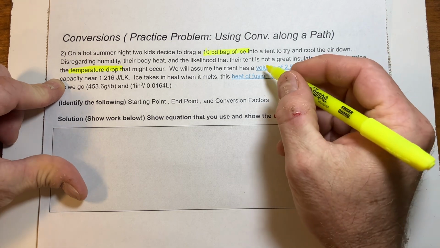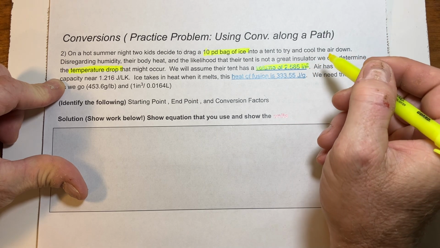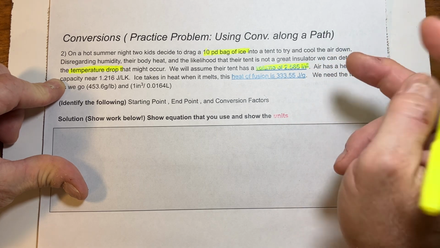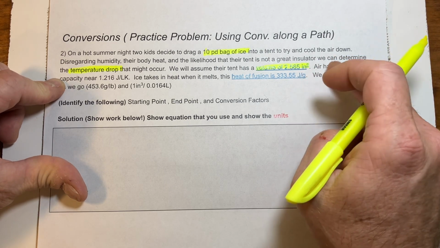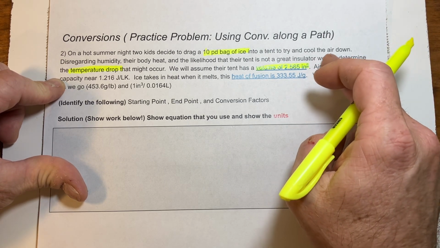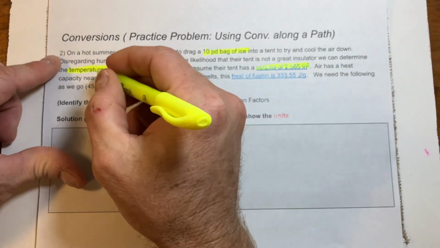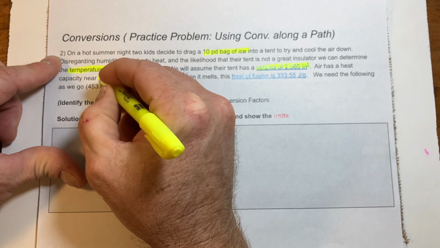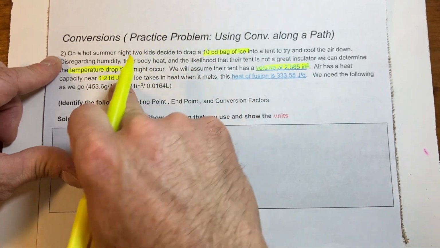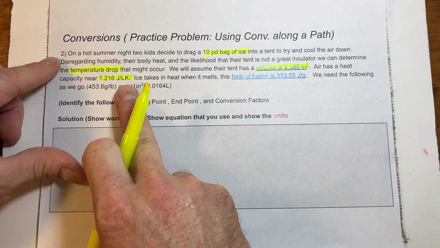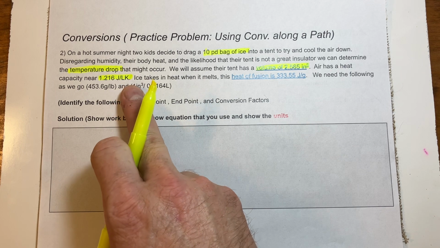We'll assume the tent has a volume of 2,565 cubic inches, which is a pretty small tent, but anyway, that's a standalone value. It doesn't seem to have a per something. As the air has a heat capacity, now not specific heat capacity, that's always in joules per gram per Celsius, but this is saying it takes this many joules to heat up 1 liter of that air in the tent, or air in general, 1 degree Kelvin.